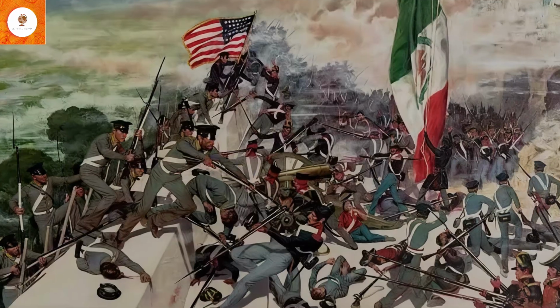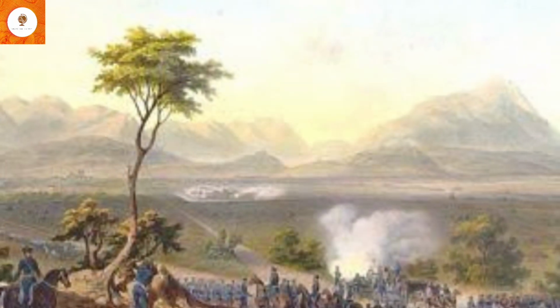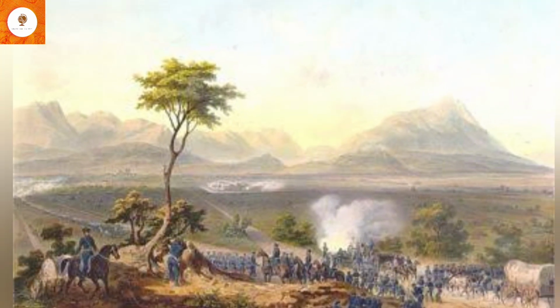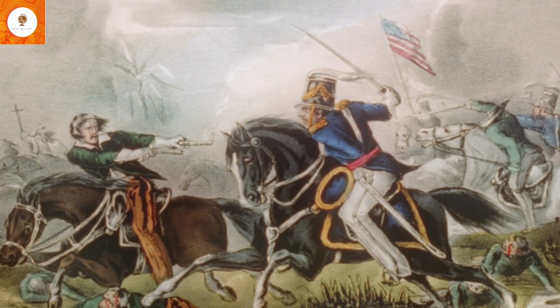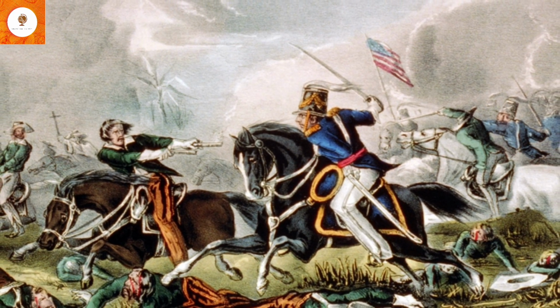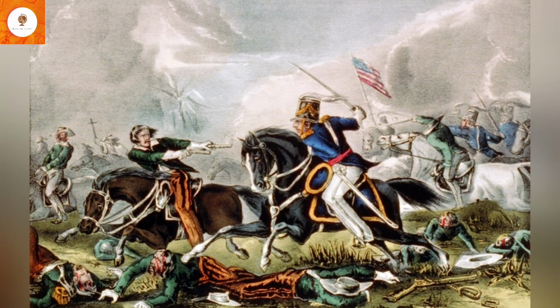The war itself was brutal. Over 13,000 American soldiers died, many from disease rather than battle. Mexican casualties were far higher. Estimates suggest 25,000 to 50,000 deaths. Towns and cities were burned, civilians displaced, and entire regions destabilized.